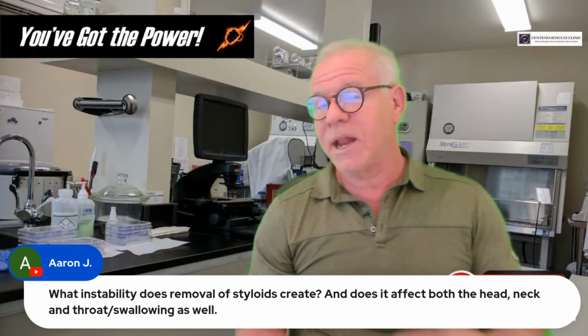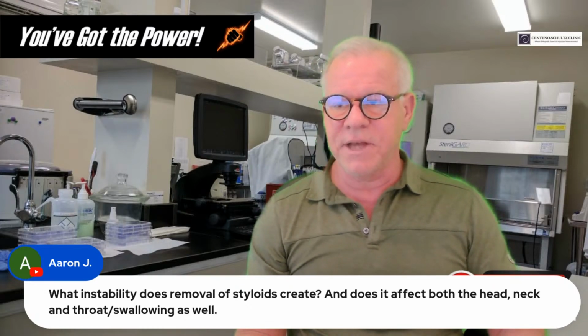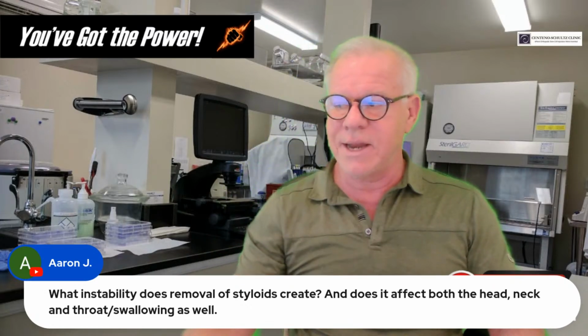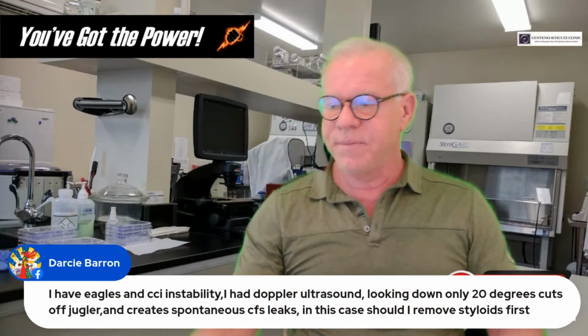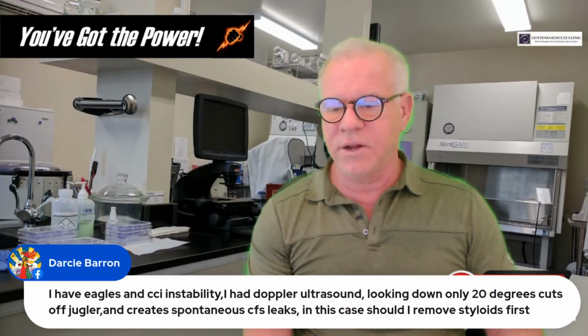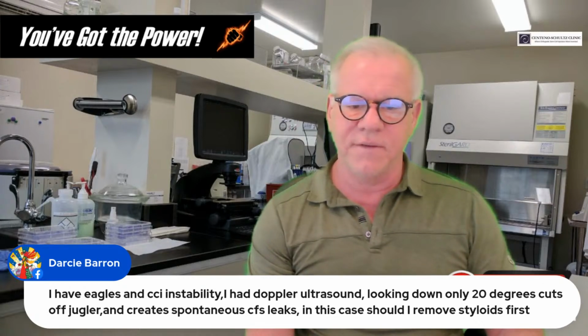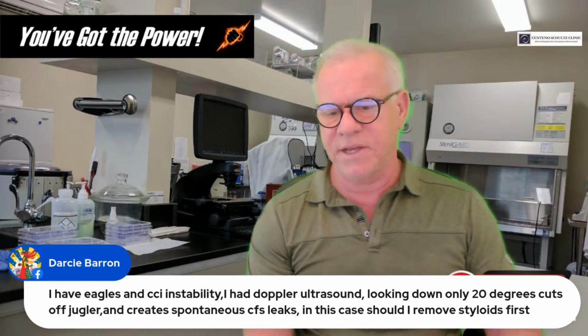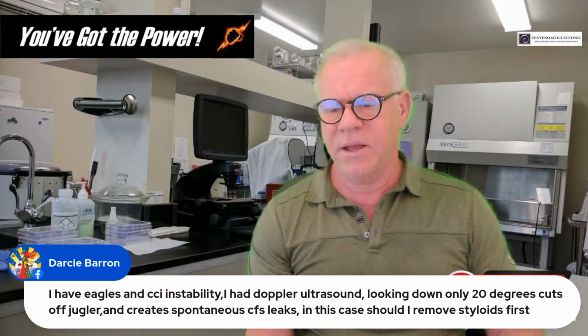And again, I think I've talked about that now a couple different times. It's going to impact that anterior neck stability system. Darcy, I've had Eagles and CCI, had Doppler ultrasound looking at only 20 degrees, cuts off jugular and create spontaneous CSF leaks. In this case, should I remove styloids first?